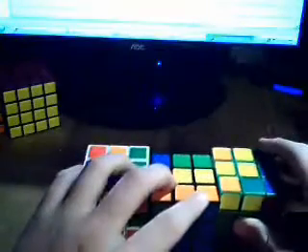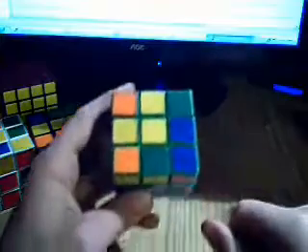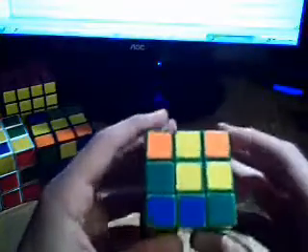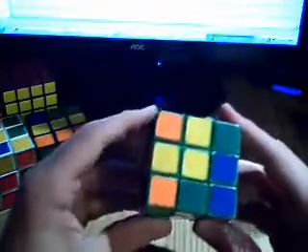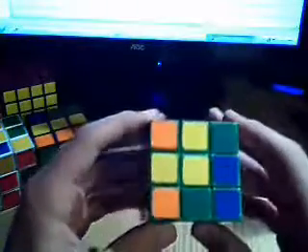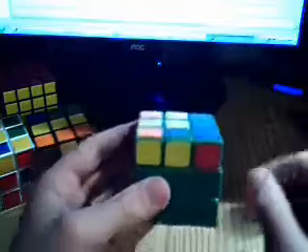We're going to first do the L with 2 adjacent edges oriented. So this is actually what an L looks like, but we're going to make it a backwards L by putting it in the top left corner of the U layer. This is my front face. Now you do the algorithm F, U, R, U prime, R prime, F prime. And it'll orient all 4 edges.